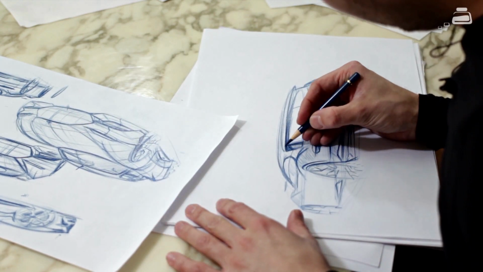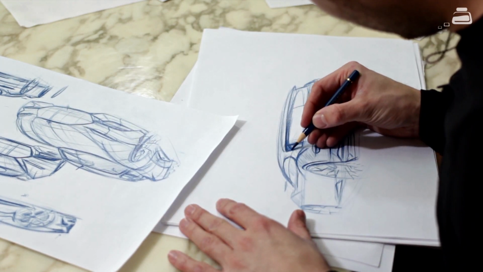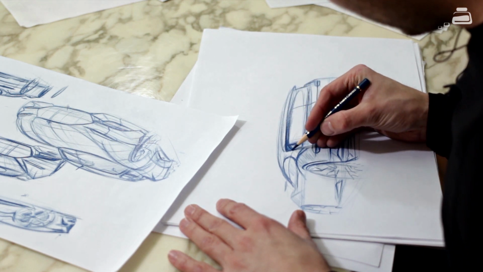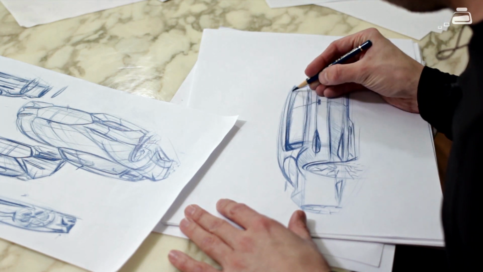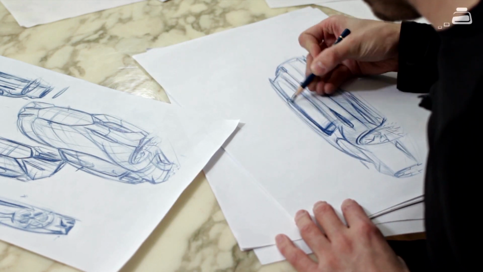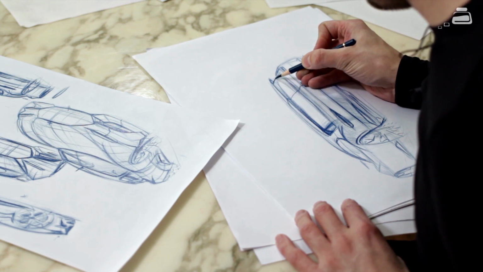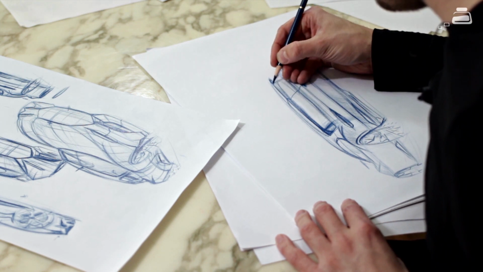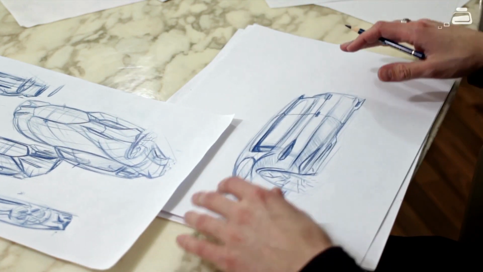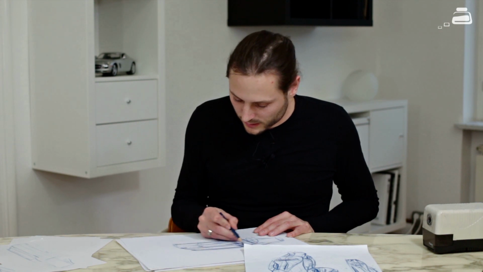As this is wrapping around here, you can say, okay, this is catching here actually more darkness. These kind of little things help sometimes to describe a shape.